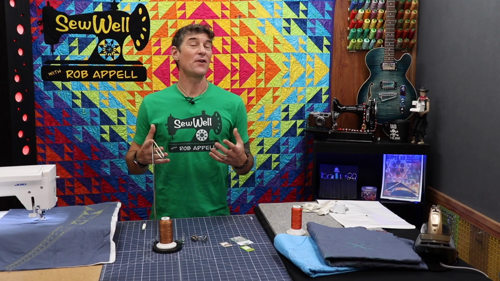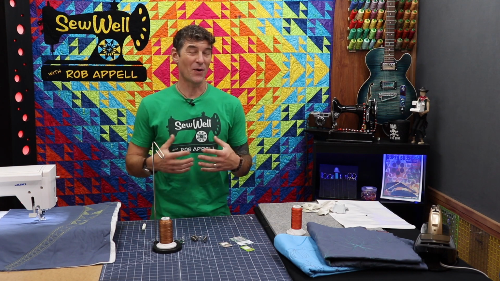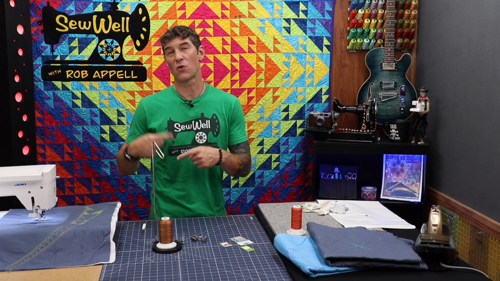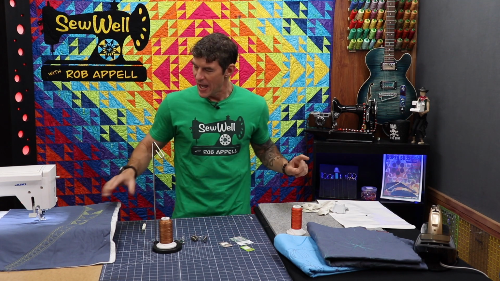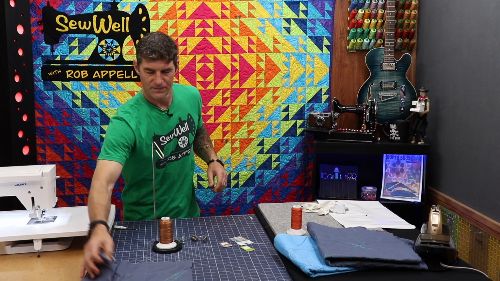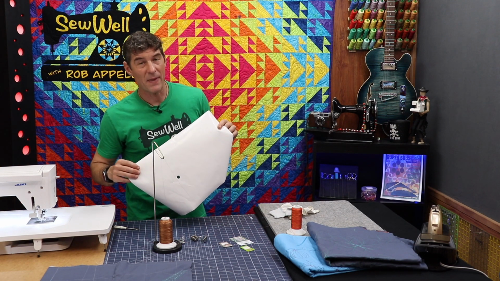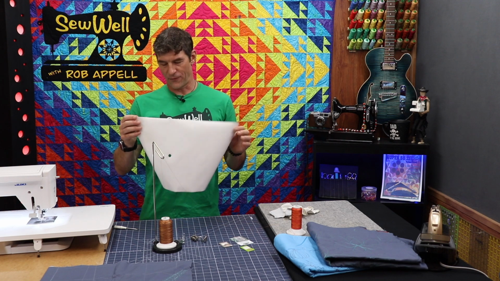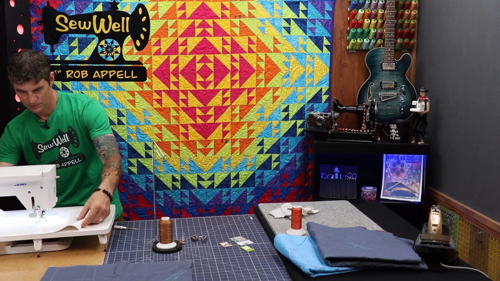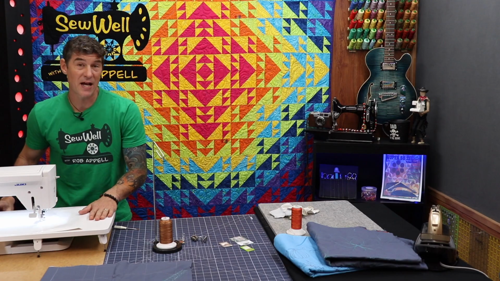There are a few other notions that actually will help in free motion machine quilting, in my best opinion. I don't know if it's troubleshooting or not, but these are things that might really help you become more successful or more rhythmic in your machine quilting. The first is what they call a sew slip mat or a slider mat. These are wonderful because they go on the bed of the machine like this, filling in the space, not to mention having a nice extension table.